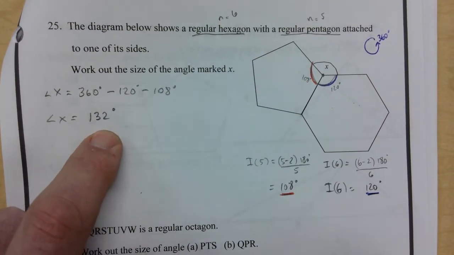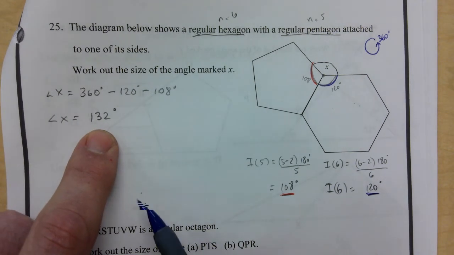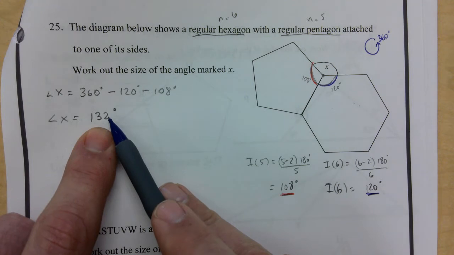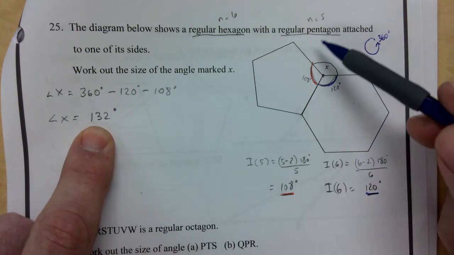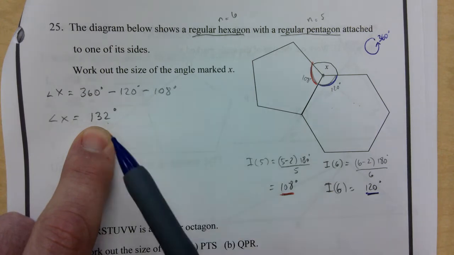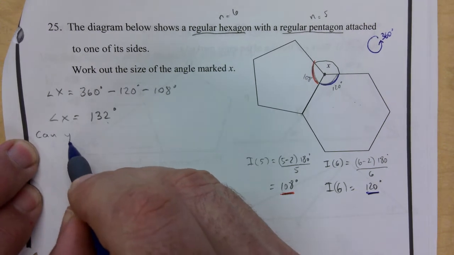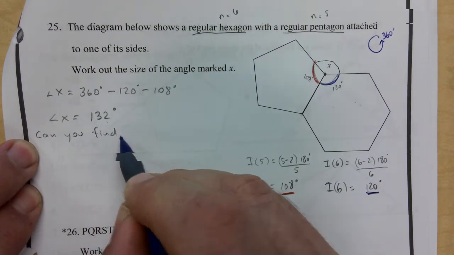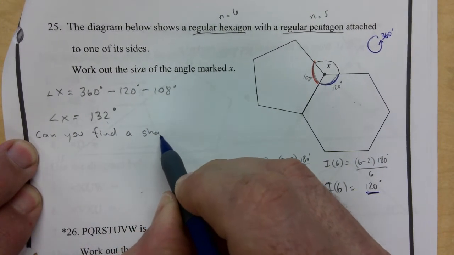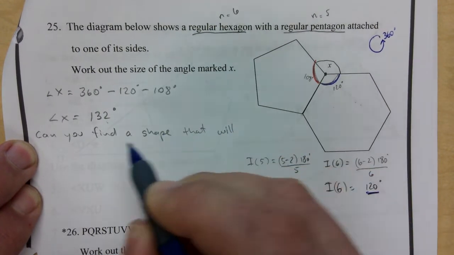Is there a shape that you can think of that would allow you to tessellate this? We would essentially look for a shape here that has an interior angle of 132 degrees, correct? So I will add this. Can you find a shape that will tessellate this?